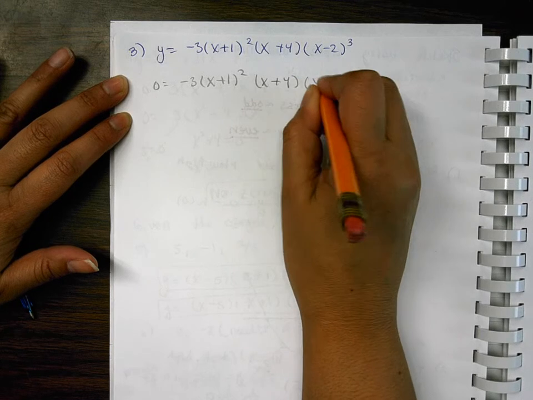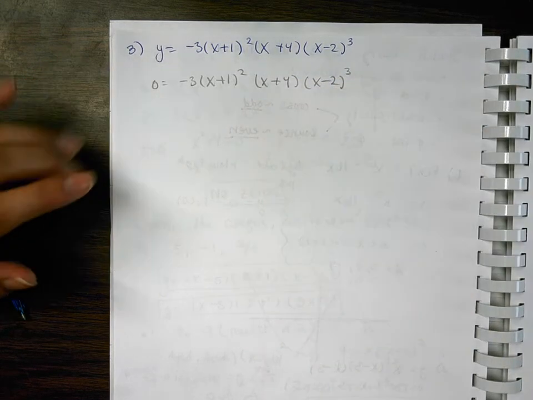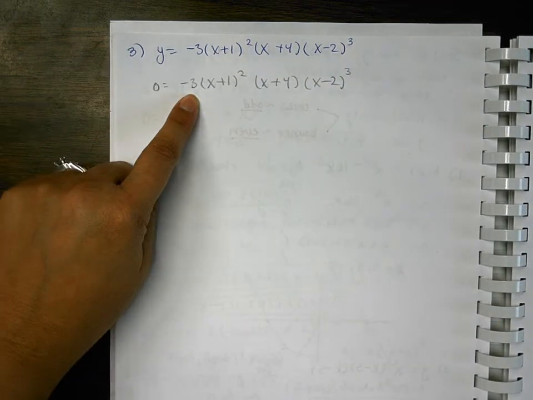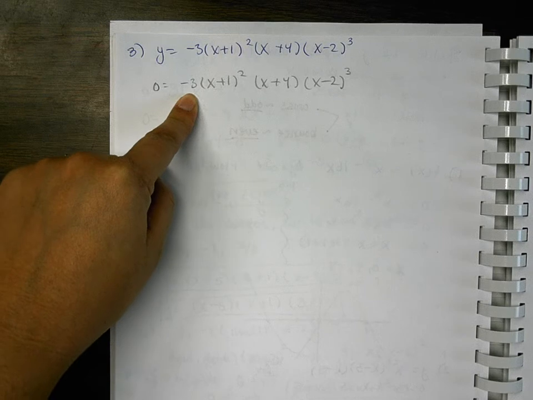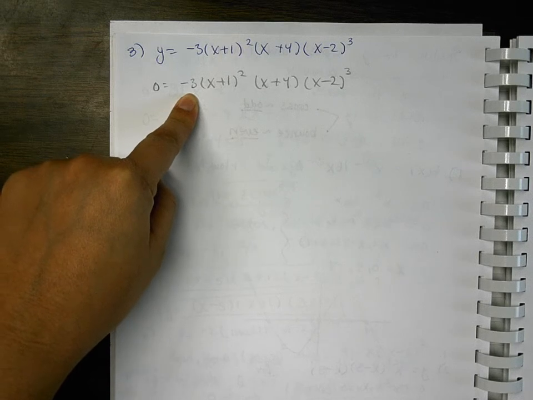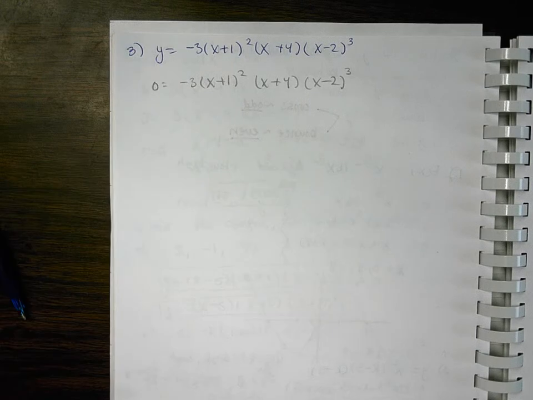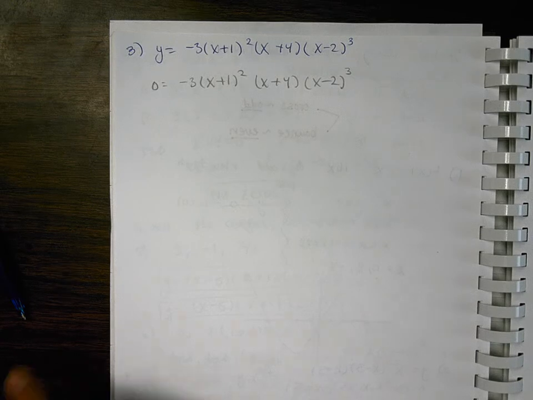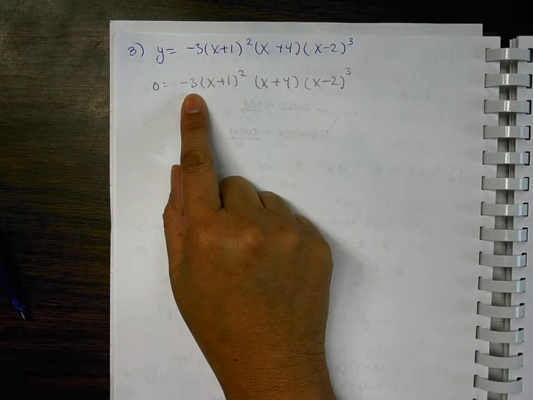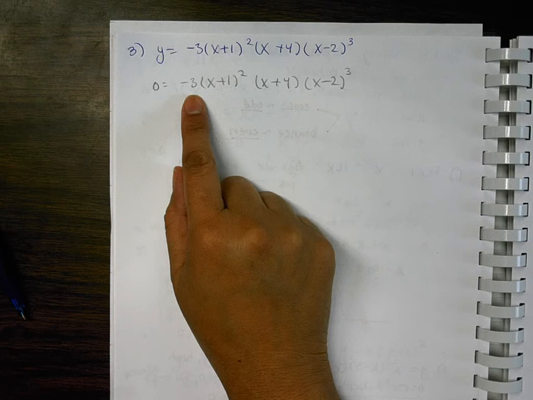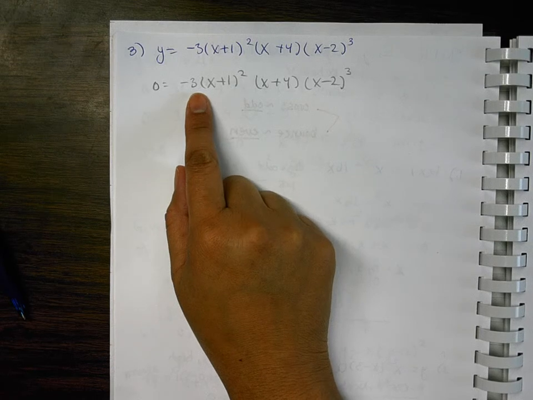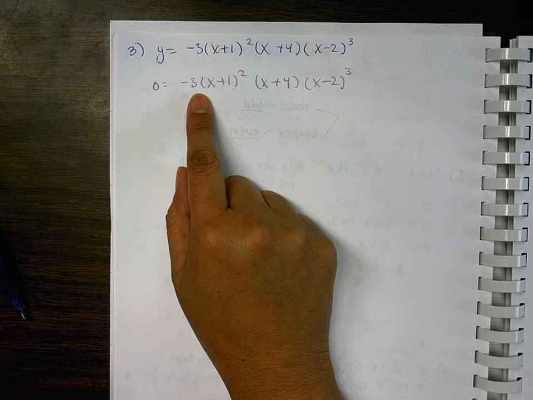I do have a quick question for you before you get too far. Is that negative 3 part of my zeros? No, because there's no x. The negative 3 you can just disregard. So her question was, do you count it when you're looking for the degree? No, because there's no x. So that negative 3 really has no part of the problem other than the negative. That negative does have a part of it. That does impact your end behavior.